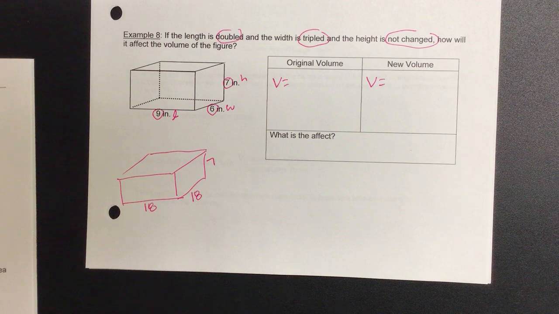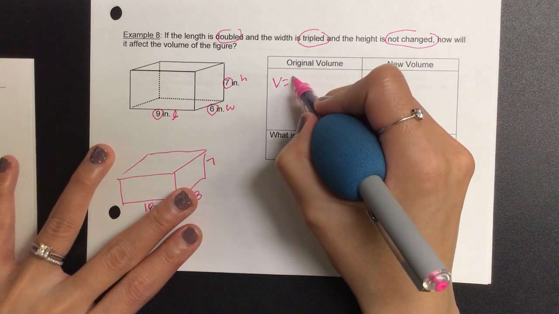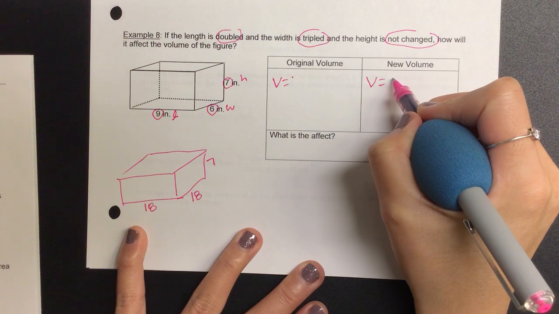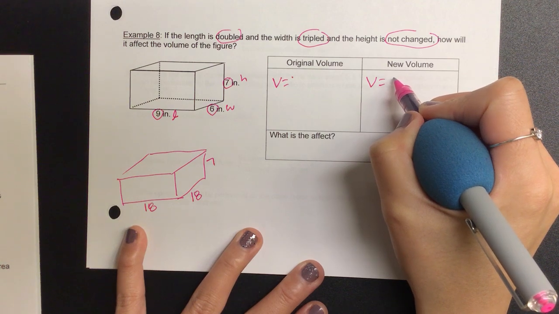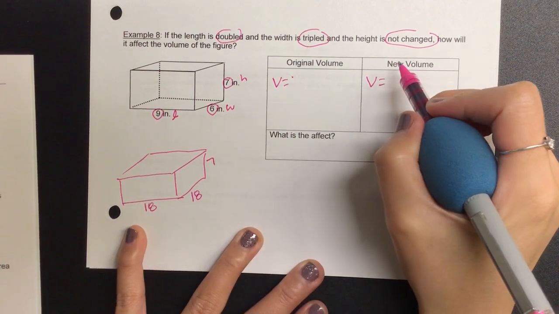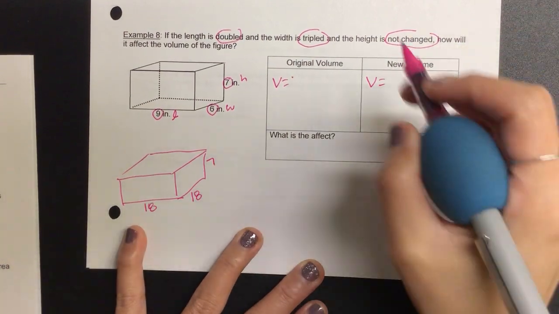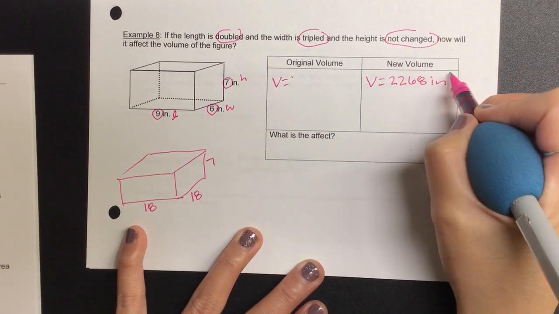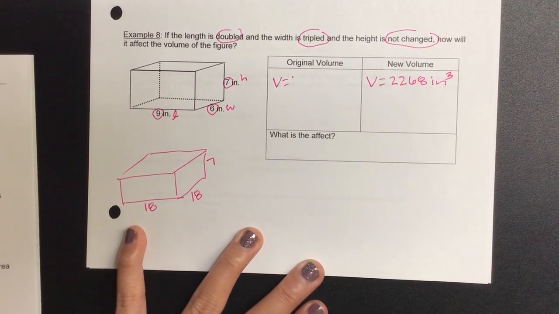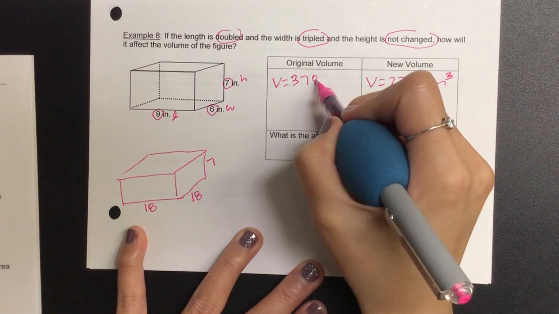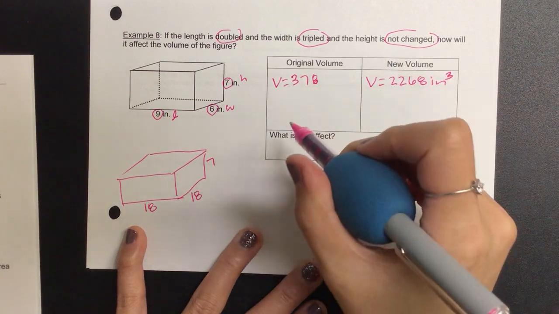Okay, Carter, do you have the original volume? I don't have the original. You have the new one? Give me a new one. 324. Oh, is that alright? It should be a lot bigger because 18 times 18 times 7, right? Oh, 2,268, correct. Inches cubed. Very good. Someone give me the original volume. 378. Let's figure out how many times greater it has gone from original to the new one.